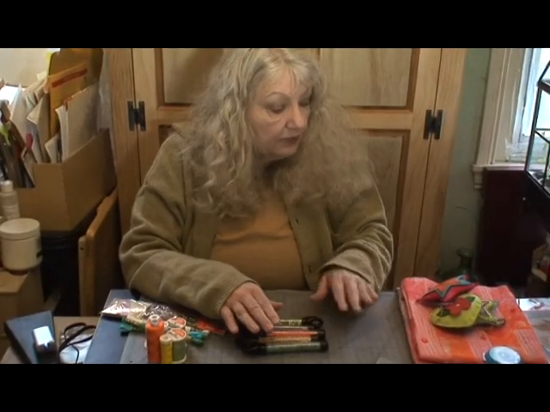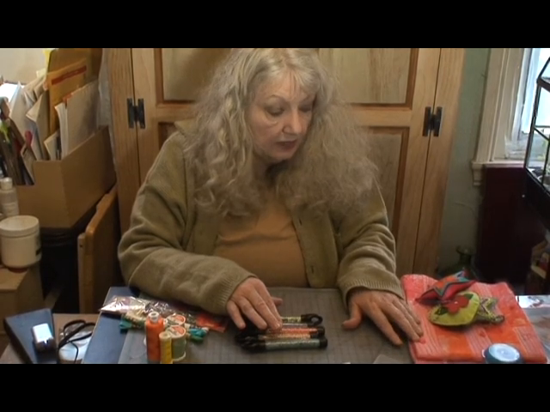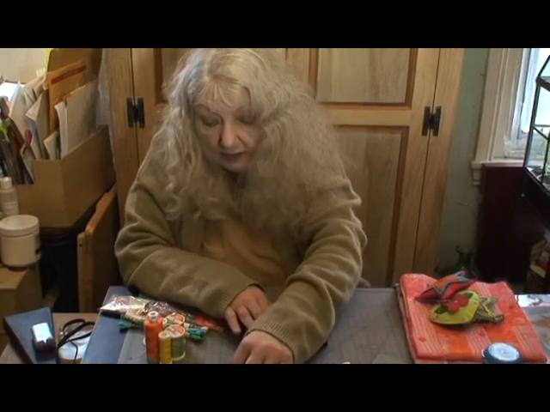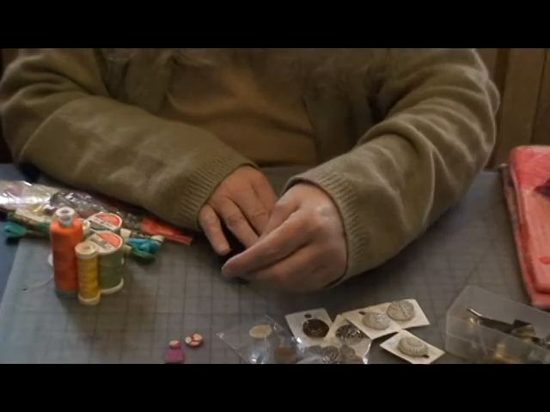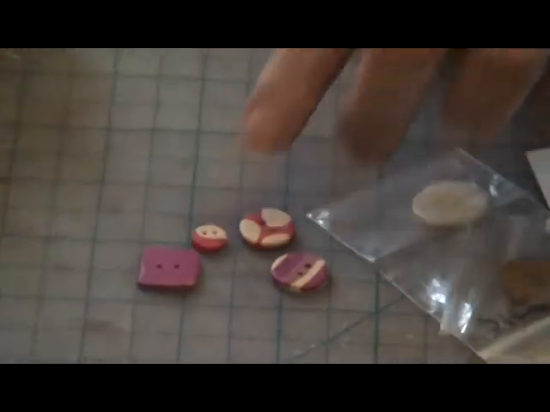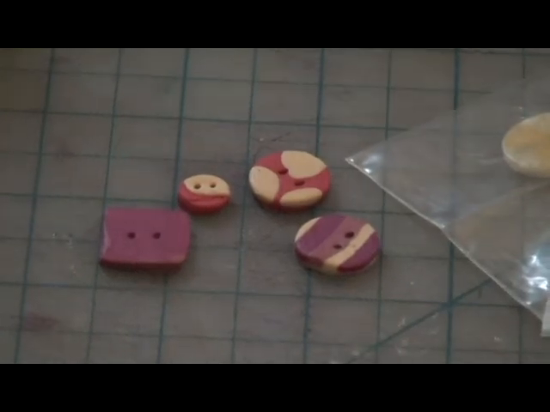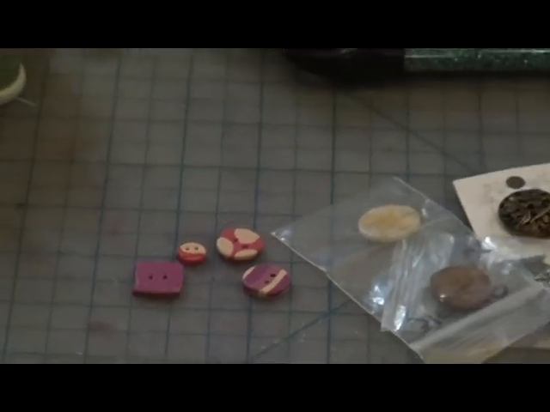For example, another thing that I use for embellishments is I make some embellishments out of polymer clay. Like here are some examples. Either you can make them, put a couple holes in and sew them on like a button, or you can just make one hole in the center and hold it down with a seed bead.